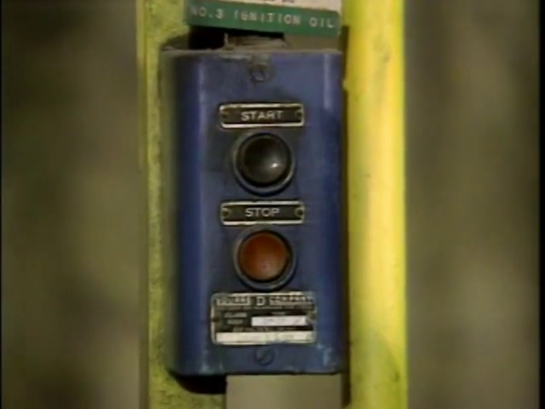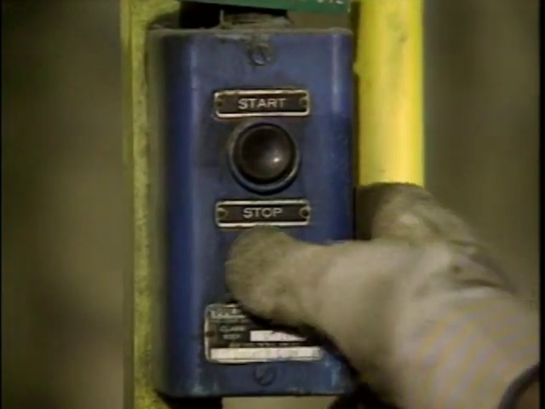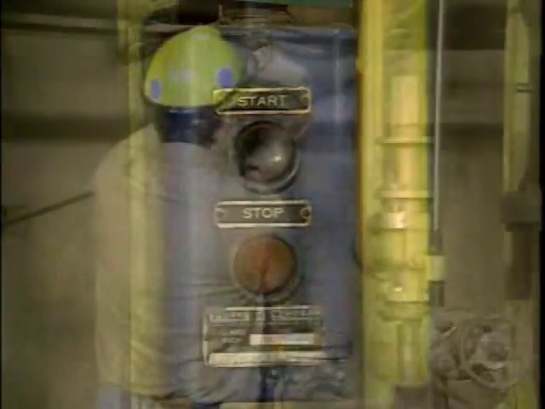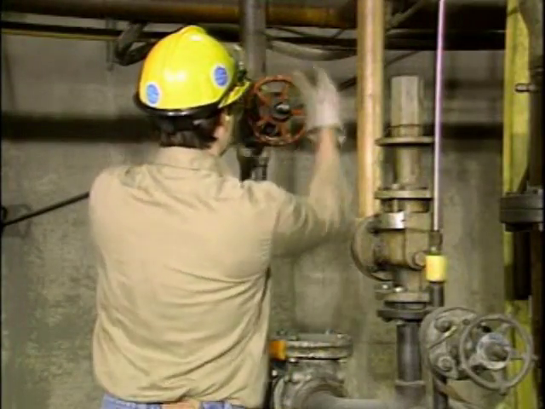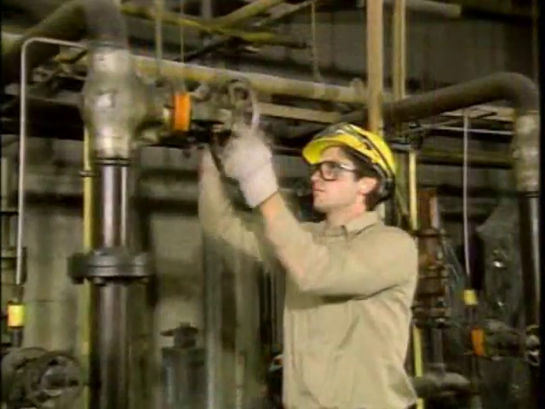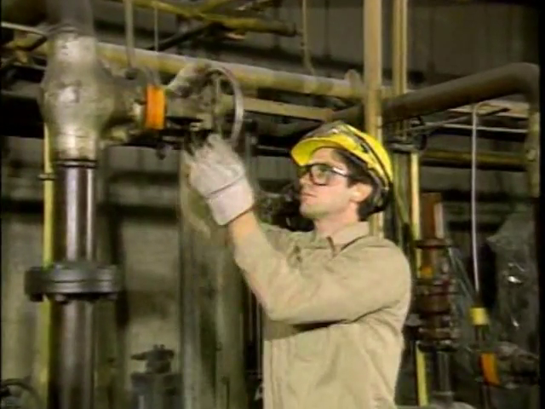If he notices any problems, he'll report them to supervisory personnel immediately. When the pump is no longer needed, the operator receives permission and shuts off the pump. Then the operator closes the discharge valve at the pump and closes the pump's suction valve.